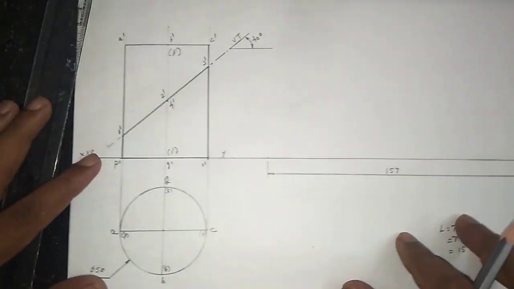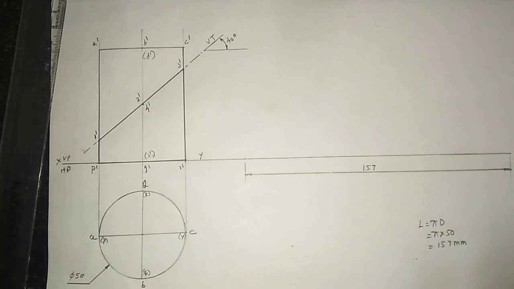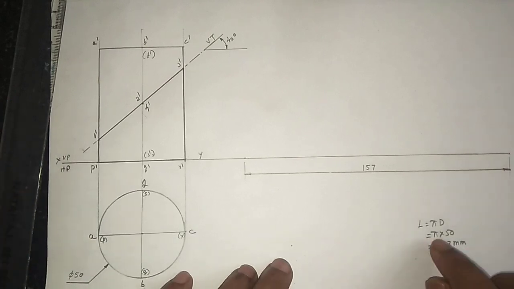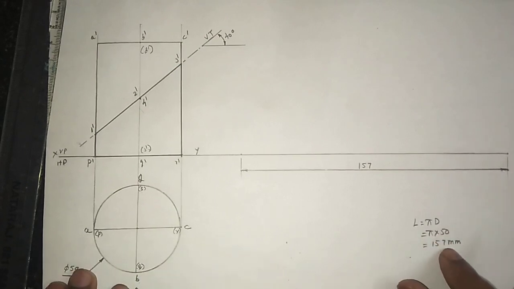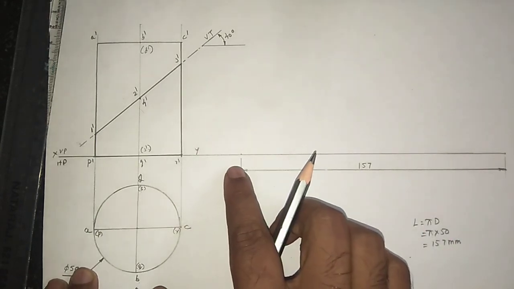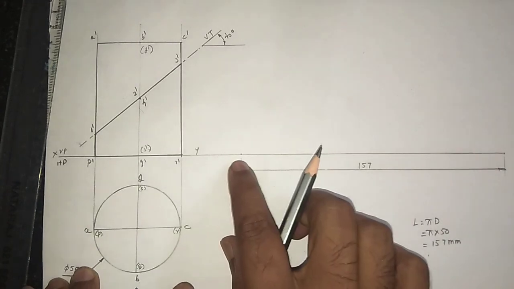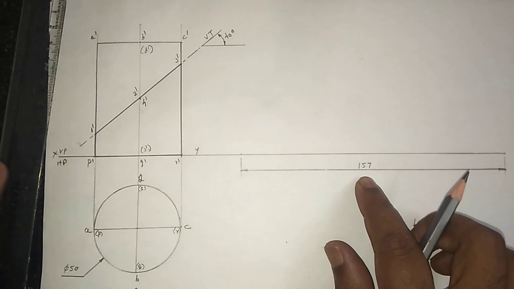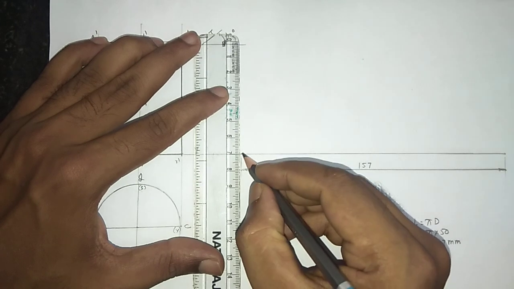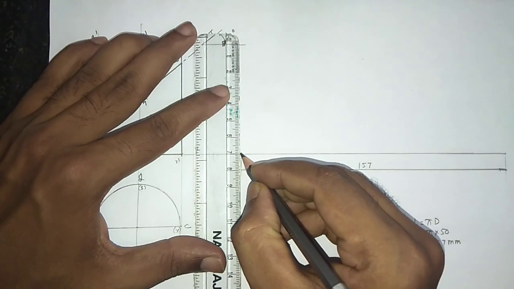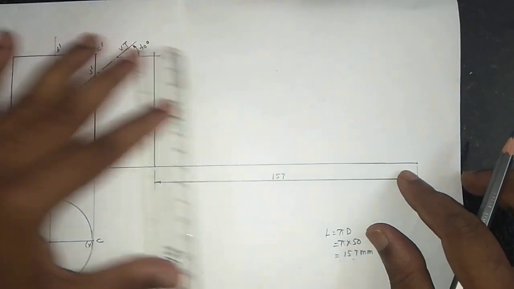And now we are going to develop this cylinder. So for developing the cylinder, first we need to find out the circumference of the cylinder. The circumference length is equal to pi into d. Pi into the diameter of the cylinder, which is 50, so the value is 157. So for 157 mm, we need to draw one straight line. First you draw the straight line of the length 157 mm. And here the height of the cylinder is 70 mm. So for 70 mm distance, mark the point and draw the height of the cylinder.